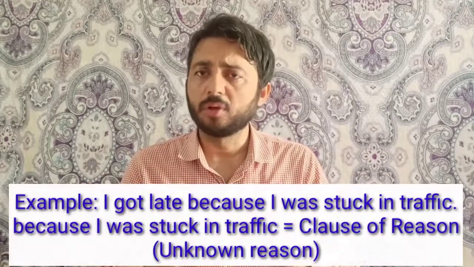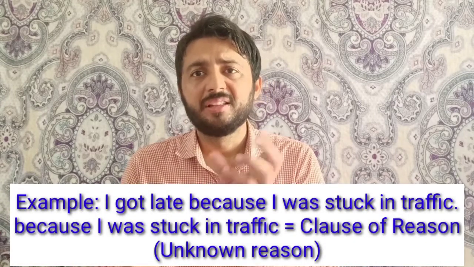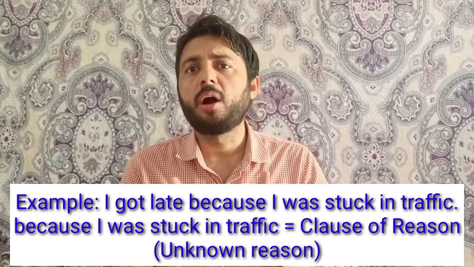On the other hand, the conjunction because introduces a reason which is not known to the reader or listener. For example, I say, I got late because I was stuck in the traffic. Here, because I was stuck in the traffic is the reason which you are introducing to someone who does not know about it. So this is the main difference between the application of since or as and the application of because. I hope that point is clear to all of you.